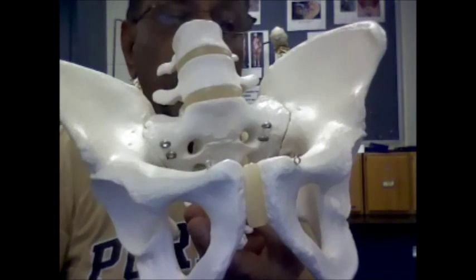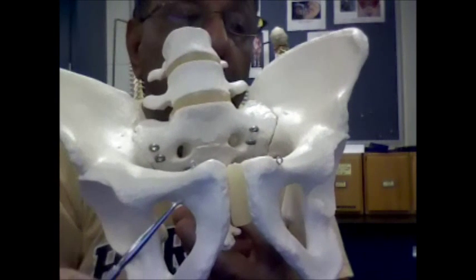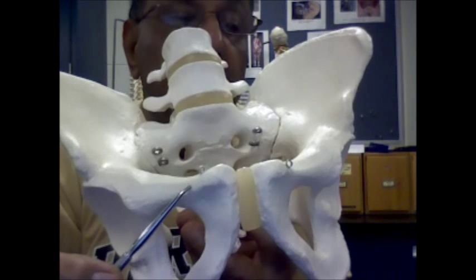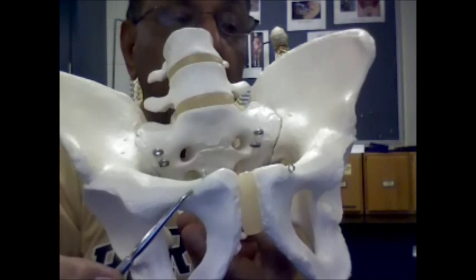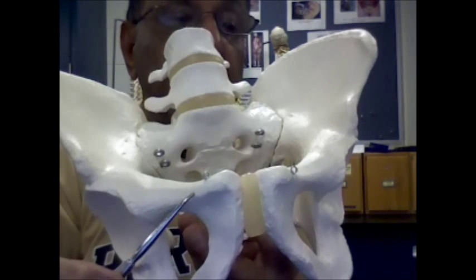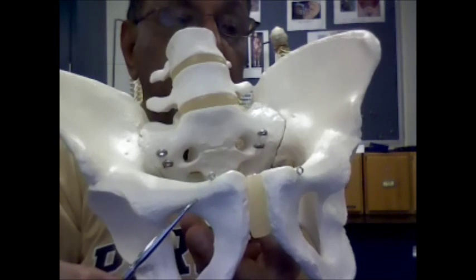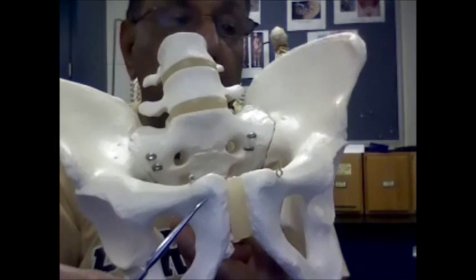And when we look at the coxal bone, the bones that are shown on the ventral side of the body, or in the anterior view, and I'm pointing to one of them, that's the pubic bone. So that's one of the pubic bones, and next to it is the other pubic bone.